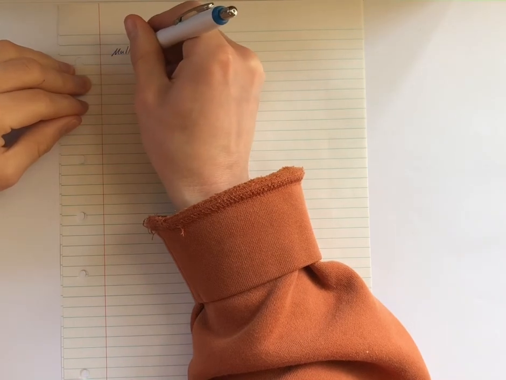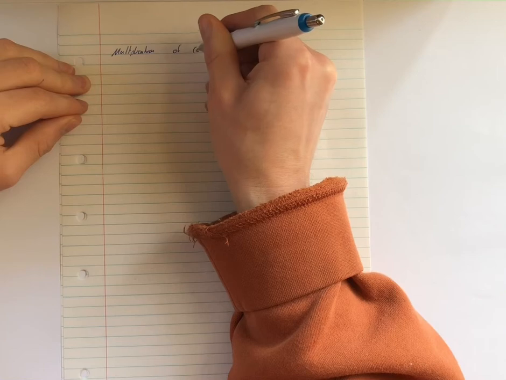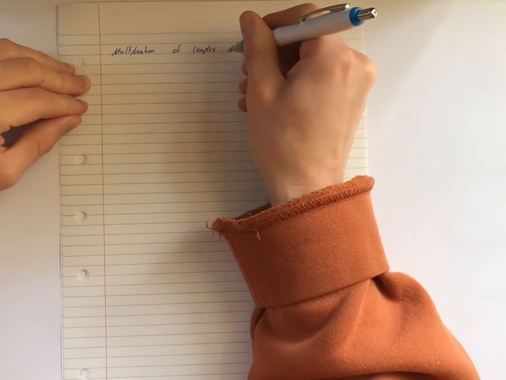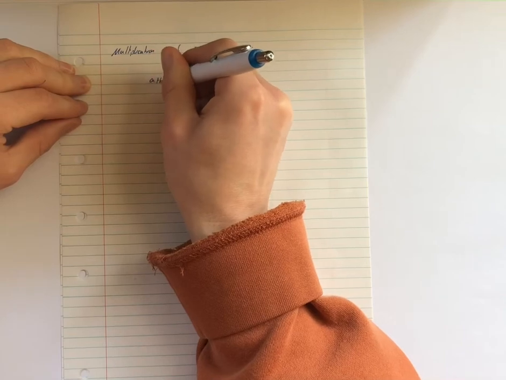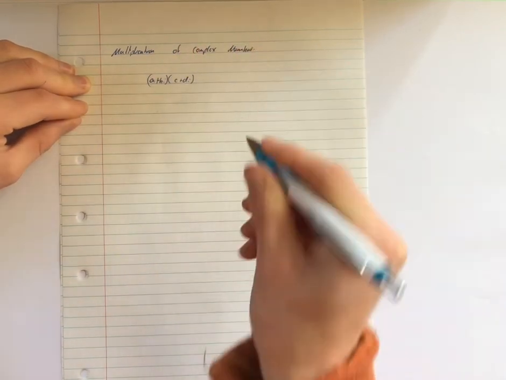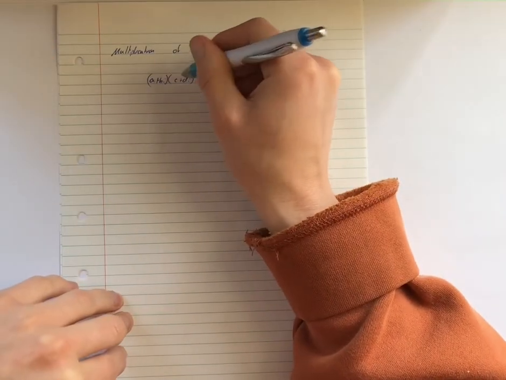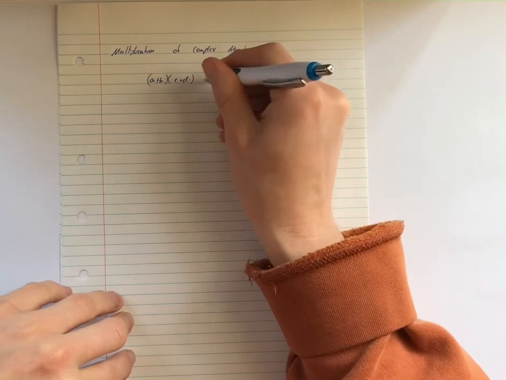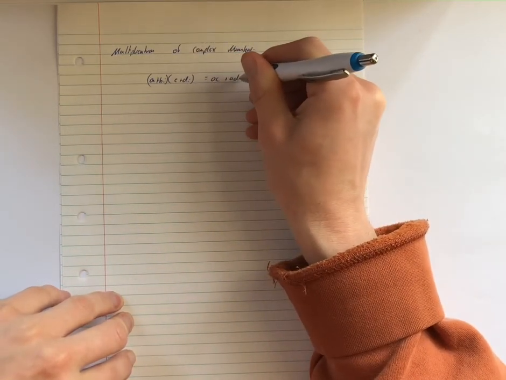So, multiplication of complex numbers. A plus bi multiplied by c plus di. Alright, just like quadratics, we have everything in the first bracket multiplied by the second, so a times c. Then we've got a times di.